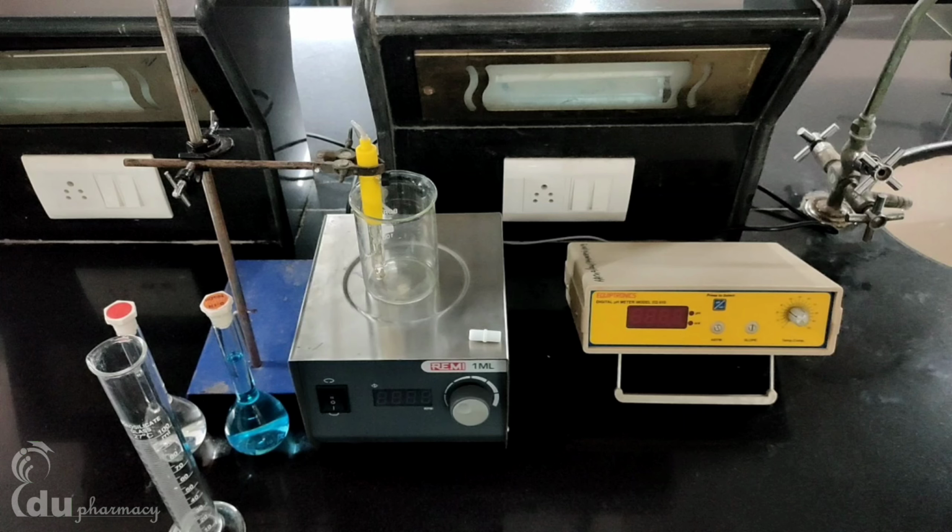The pH meter is already calibrated as per the standard procedure. You can follow the instruction manual of this instrument to know how it can be calibrated. The pH electrode is to be fitted in the beaker.